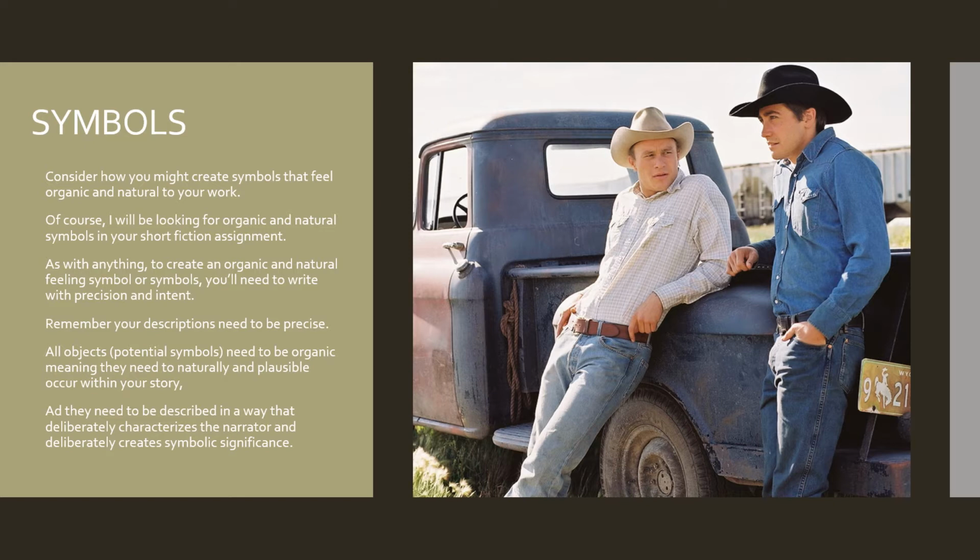So last week you thought about symbols, especially we discussed the arc of symbols. You can read the slide, but in any event, you want to create a symbol that feels natural, like it has to actually make sense and fit in. And of course, I'm going to be looking for that organic or natural feeling within your short fiction assignment. So you're going to really need to write with precision and intent. And remember that those descriptions need to be precise and tight and carefully written.